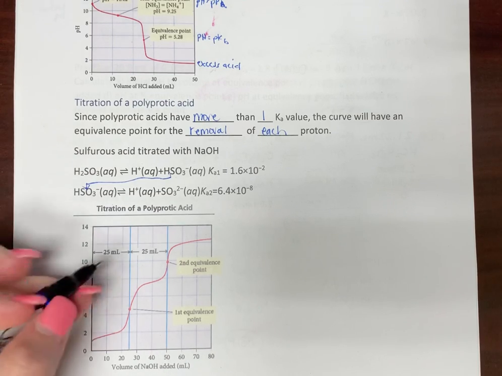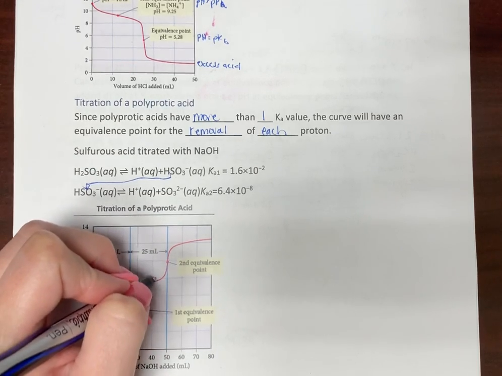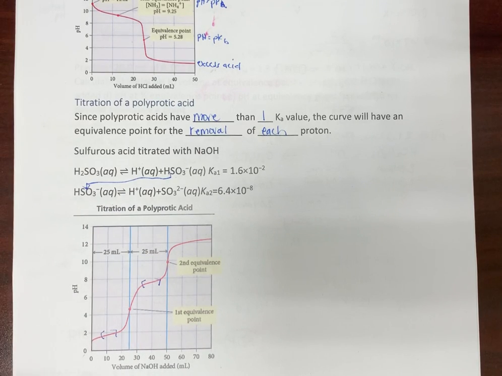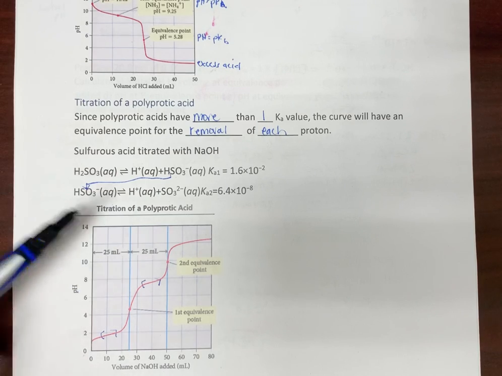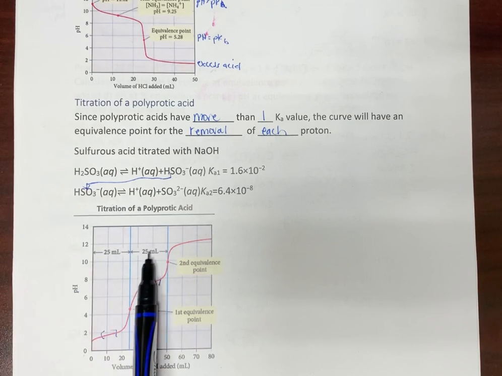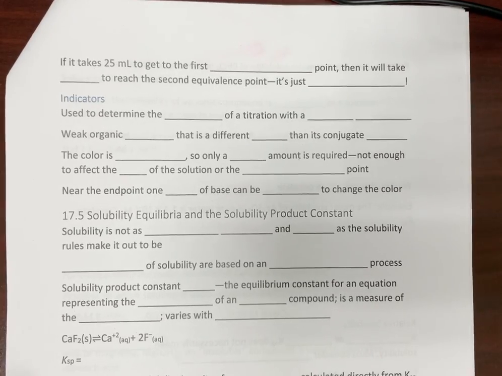So you're still going to have your little buffer region for each one of them, your flat portion. And this is something that we'll actually do in the lab and try to get it constructed. But you can run calculations there. So your first equivalence is going to be half of your total volume of base, and your second equivalence is going to be the other half. So that's what I was demonstrating on the graph.